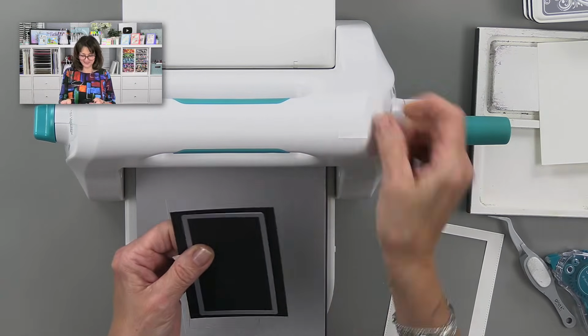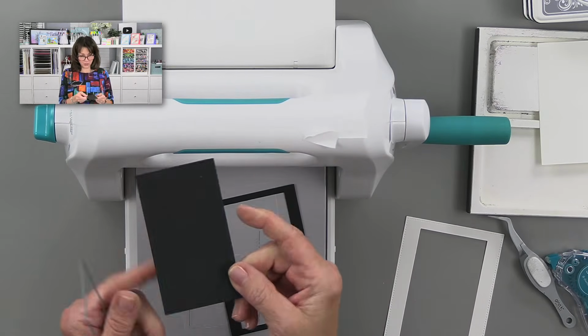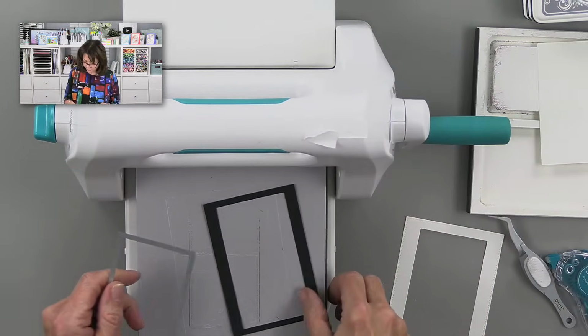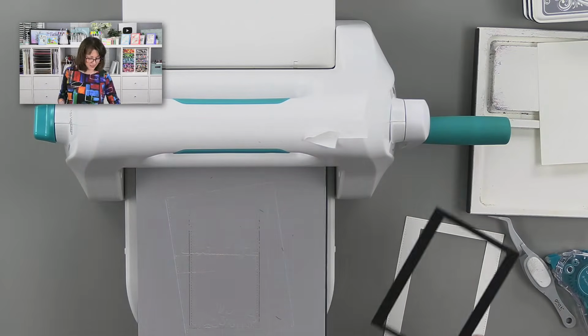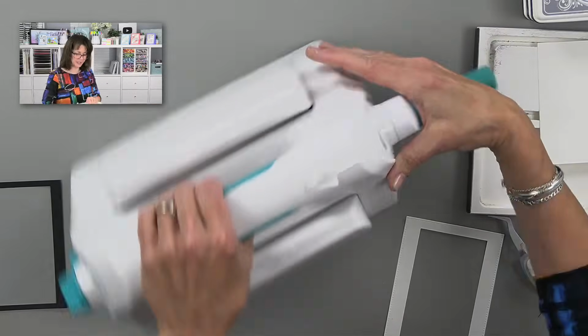I don't know. And you can save this piece too for another card. You might want to use this for like a white embossed flower or something. So never throw away anything. You know how I'm pulling things out of my little scrap box all the time. All right, so we have those 2 pieces.